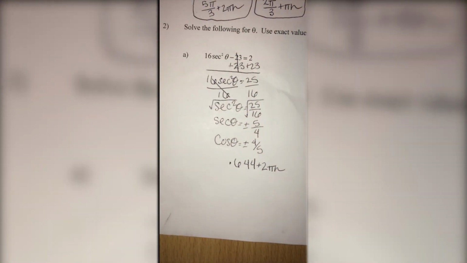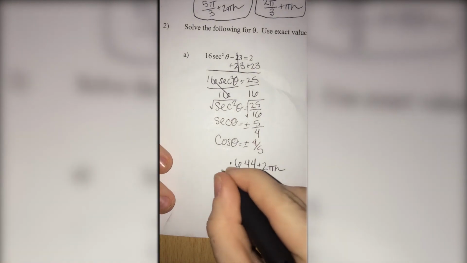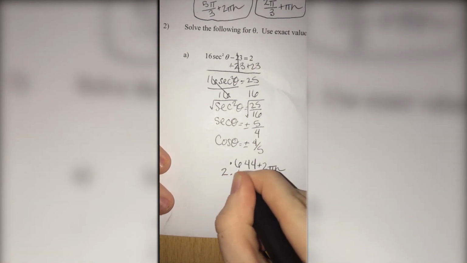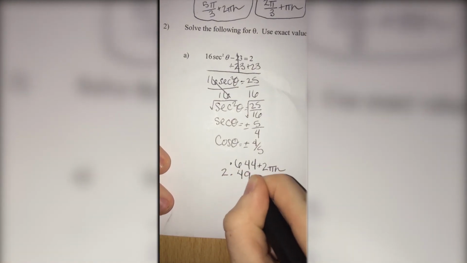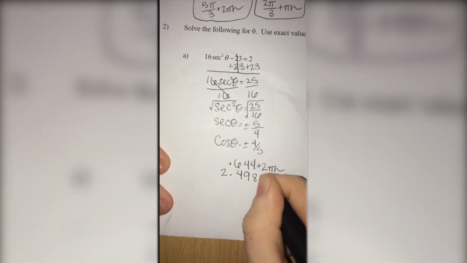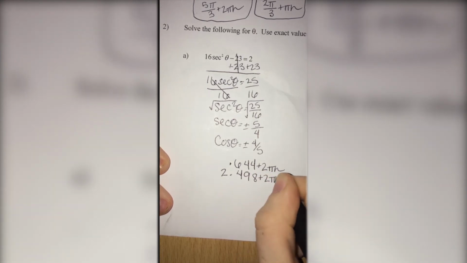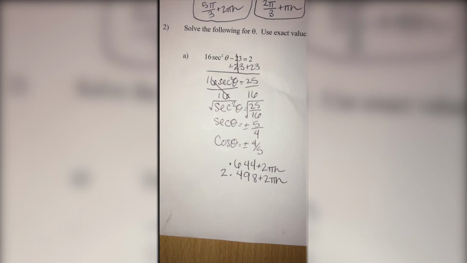This gives you 2.498 plus 2 pi n. To get your third quadrant number, simply add your number to pi.